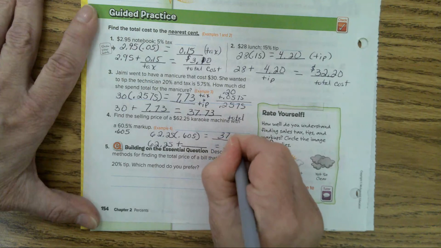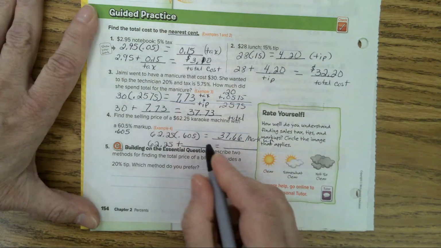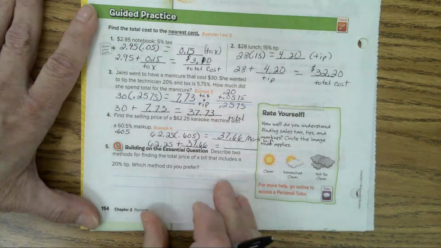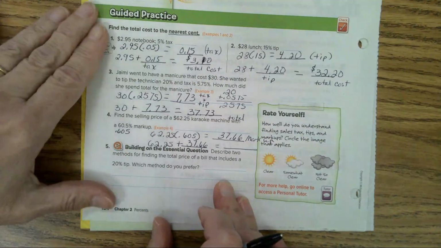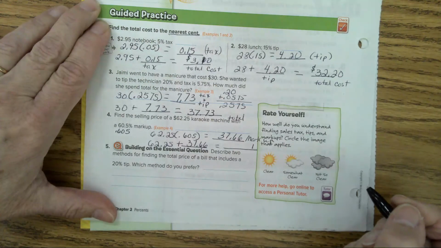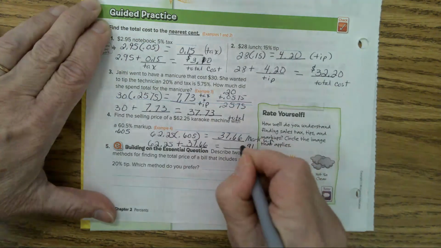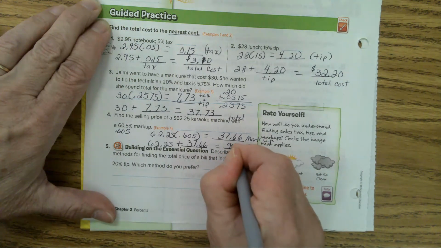That's the markup. So you're going to add the markup to 62.25, and you're going to get the answer, $99.91. Any questions on that?